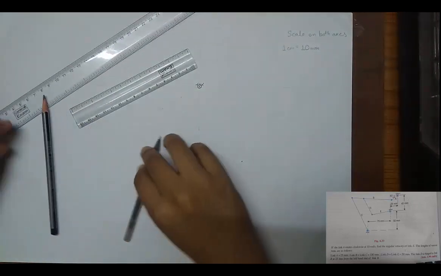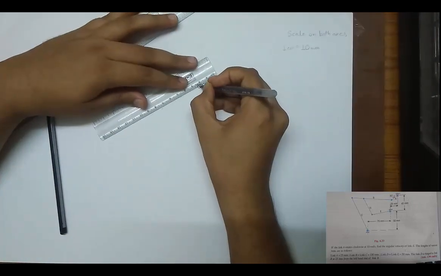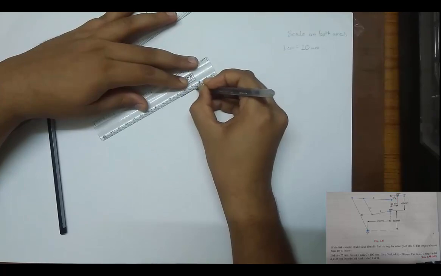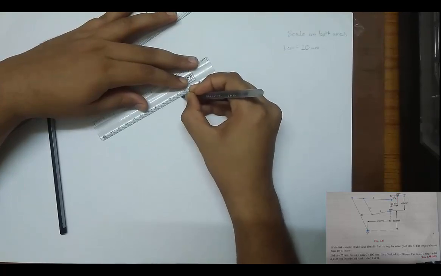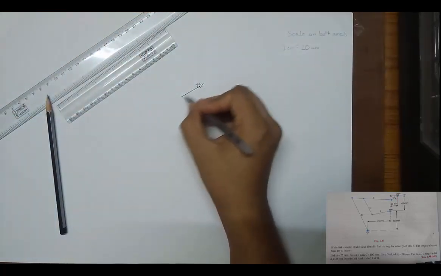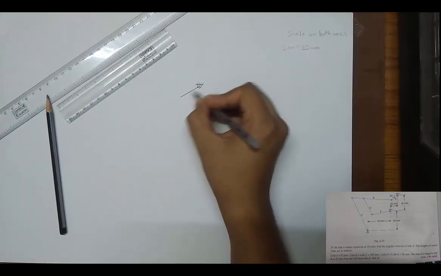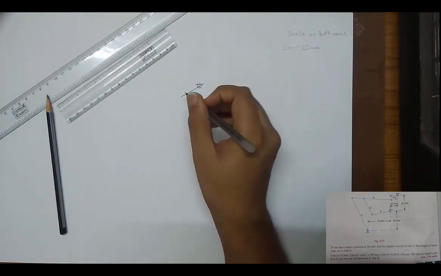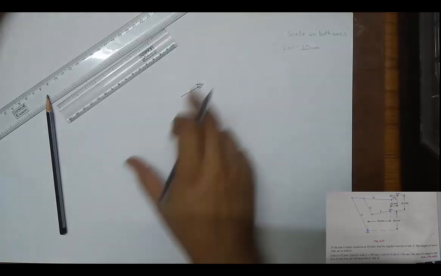I have marked the 25 mm, and now I will draw it with a pen just so that you are able to see. Okay, in the exam, draw it with a pencil. This becomes my first link. This is 30 degree. This is 25 mm. After this, I will draw the other grounds as well.